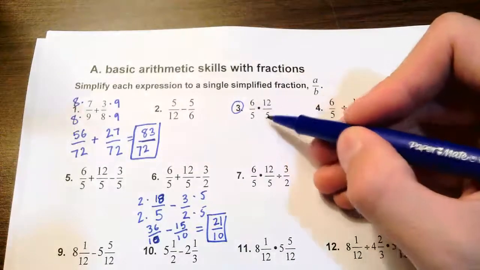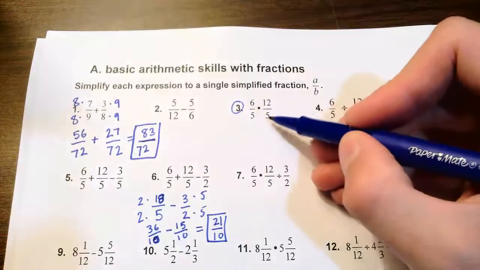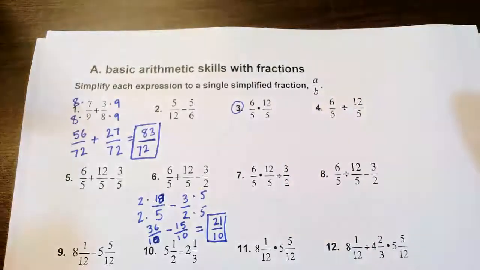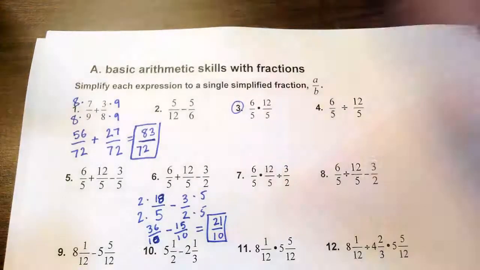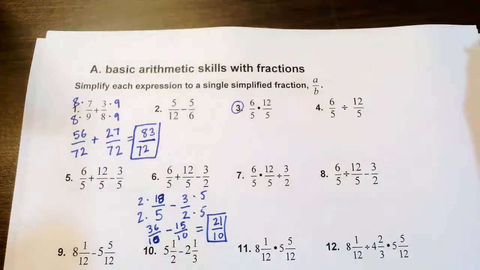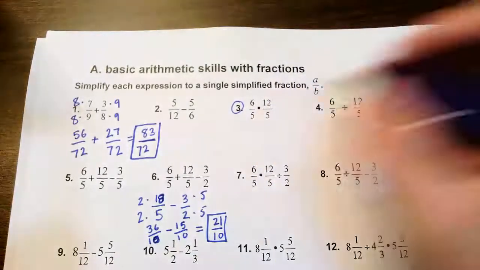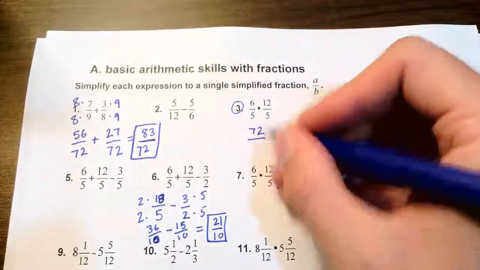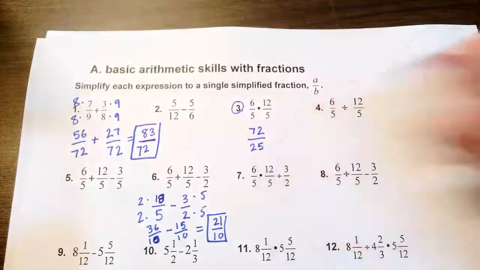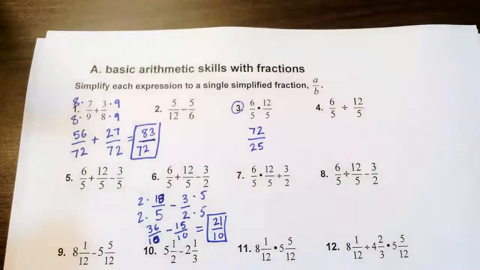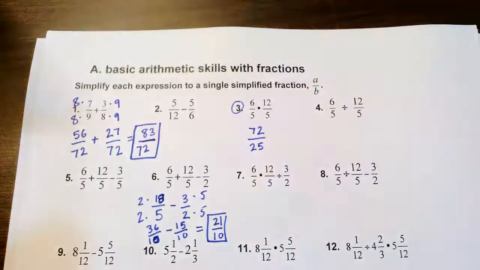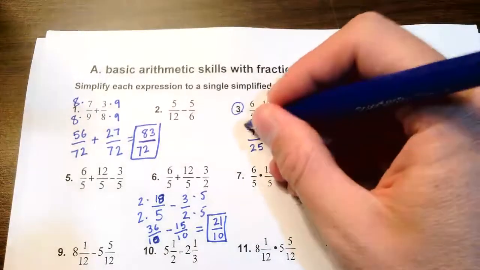6 and 5, this numerator and this denominator, they don't have any common factors. And 5 and 12. Again, no common factors. So there's no simplifying that I can do before, so just go ahead and jump right in. 6 times 12 is going to be 72. 5 times 5, 25. That's it. You want to see if you can simplify that, but I know you cannot.